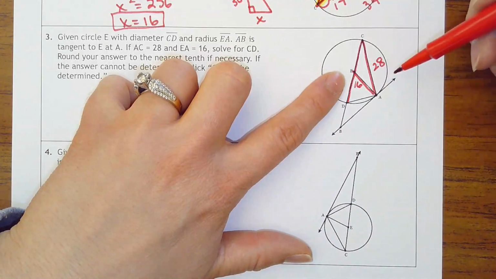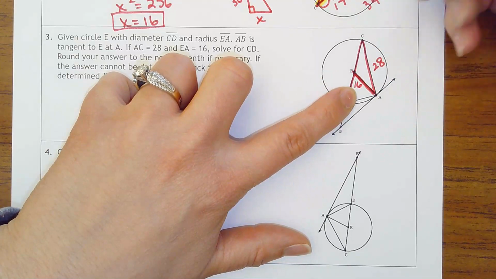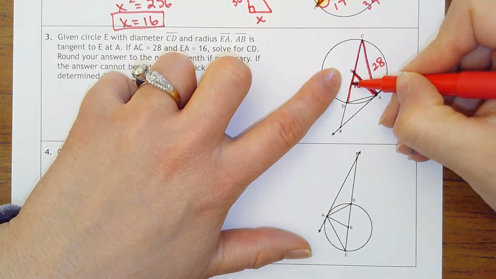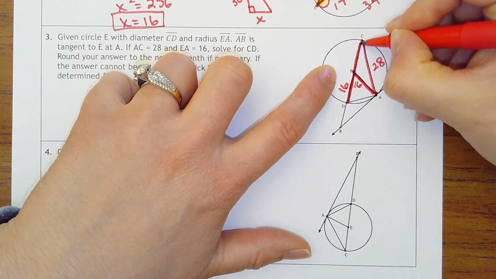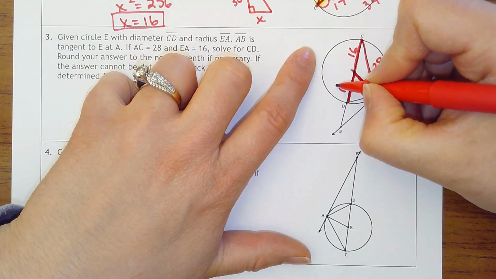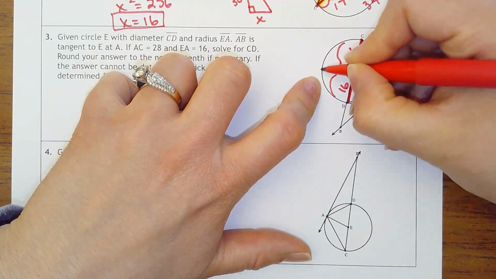Okay, so once you orient yourself with this, I'm not really using EA other than it tells me the radius of the circle from the center to the outside is 16. So that tells me that also E to D is 16, and that means E to C is 16. Anywhere from the center to the outside must be 16. So that would make this D to C side add to be 32.